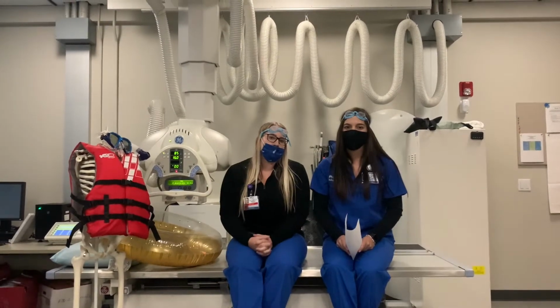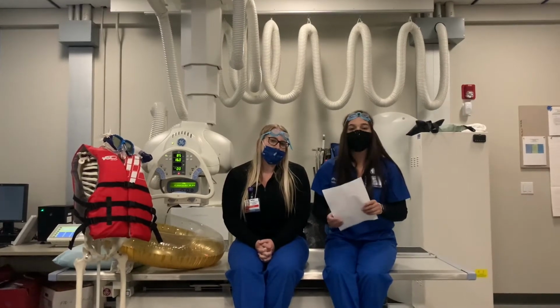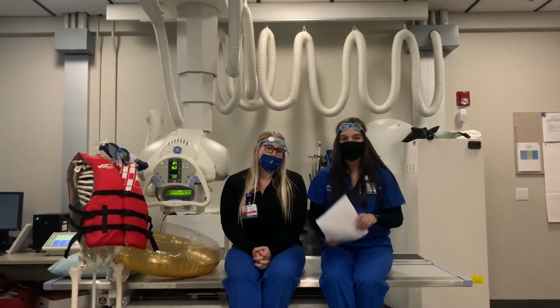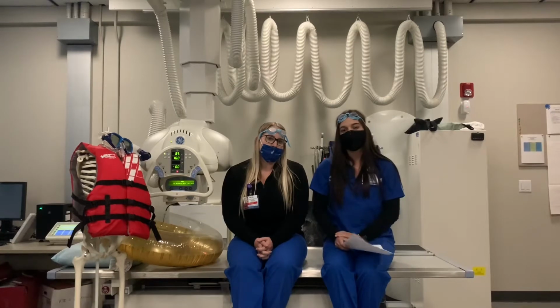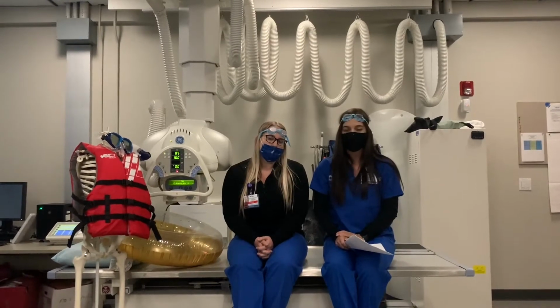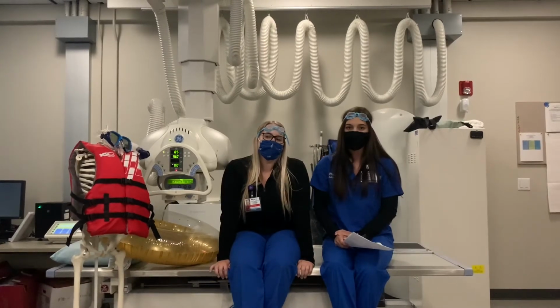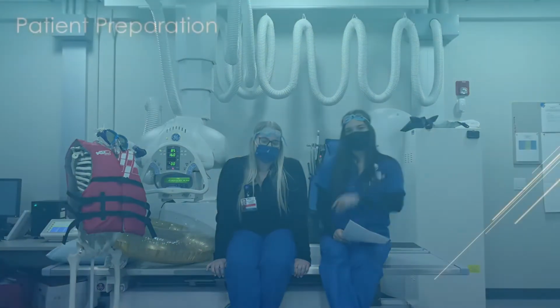Patient assessment begins with the requisition. Once you've received your requisition, you're going to be able to attain a clinical history of your patient. When you go out to the waiting room, you're going to bring your patient in, and it's important to make sure that you get 2 patient identifiers, either date of birth or medical record number. Once you have done that, you begin to change your patient. Now let's go get our patient.